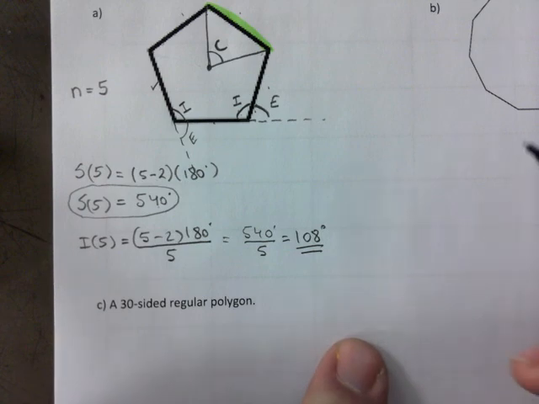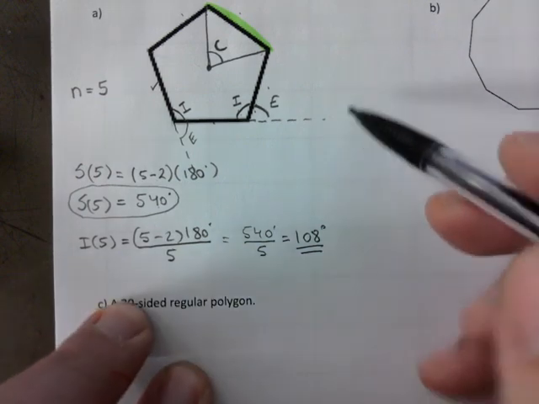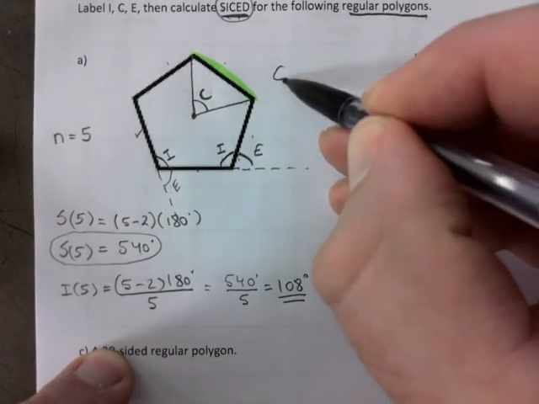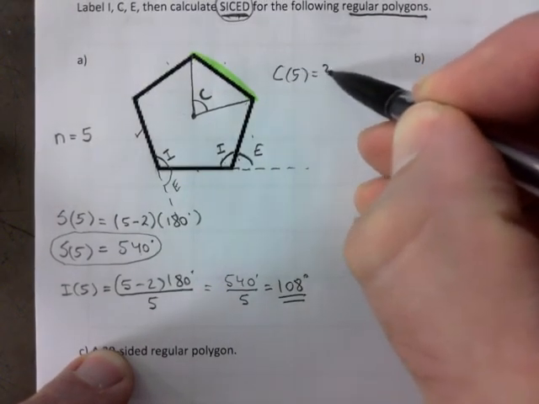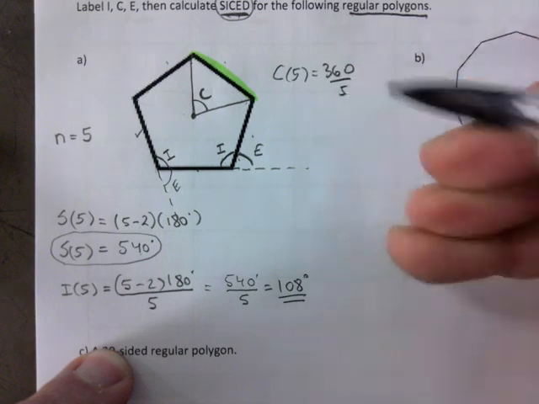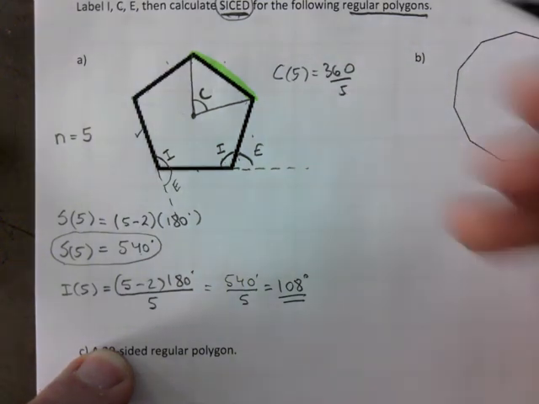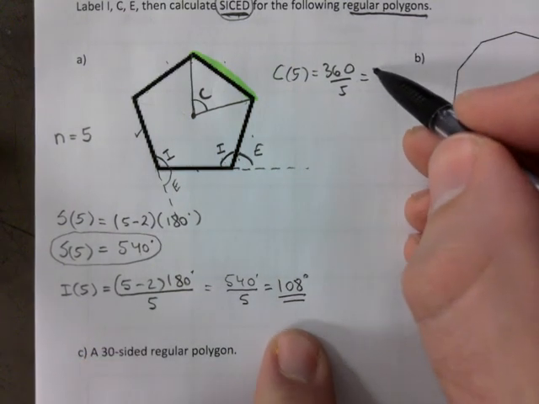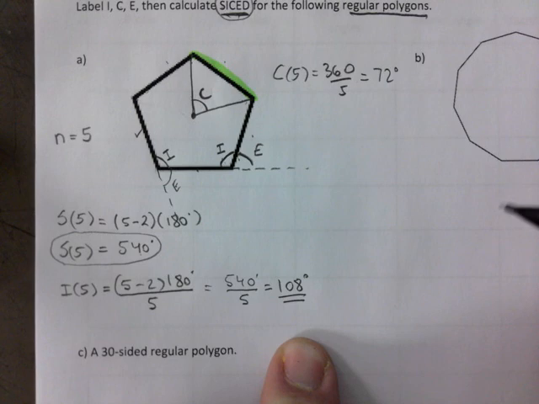Central angle. I'm going to do the central here. Central angle of a 5-sided shape is just 360 divided by 5. And so it's going to be 72 degrees.